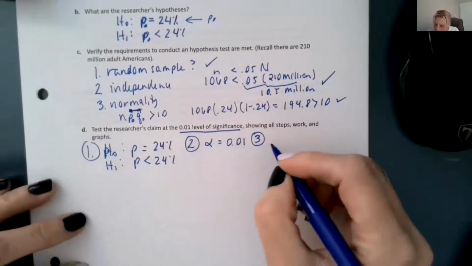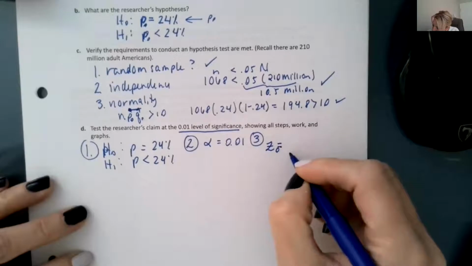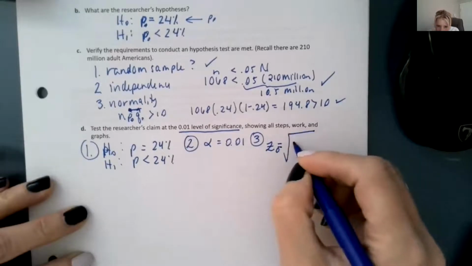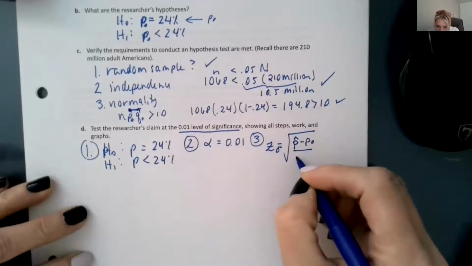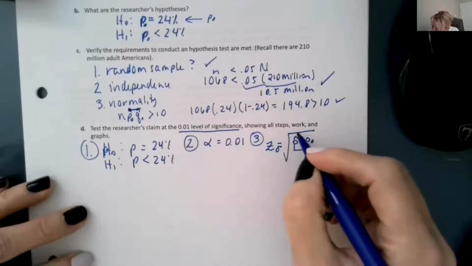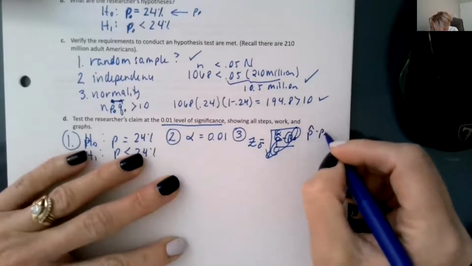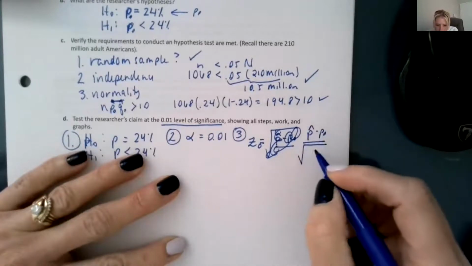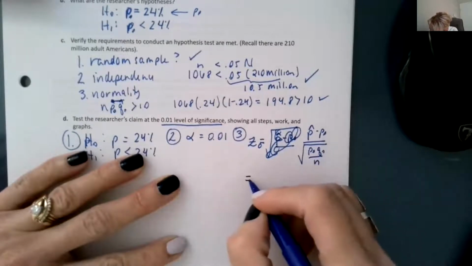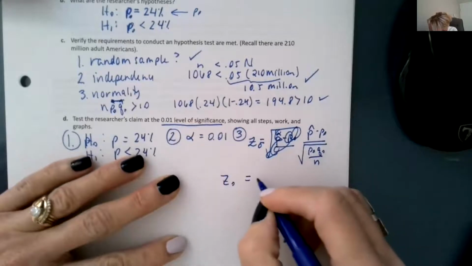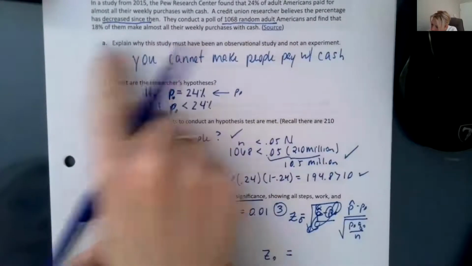Our test statistic is a Z0 because we're talking about proportions. And that is equal to this formula here, P hat minus P0 over, oops, I wrote this incorrectly here. Sorry about that. It is P hat minus P0 over the standard error, which is the square root of P0 Q0 over N. So for us, P hat is 18%, they told us right here.